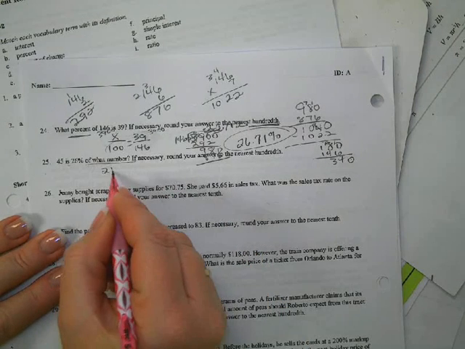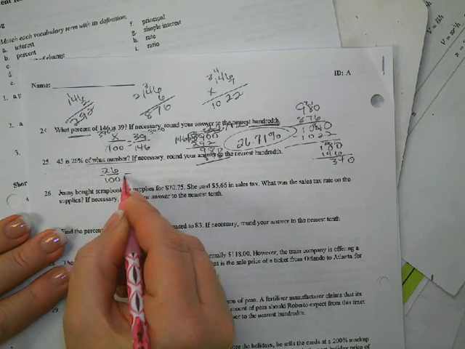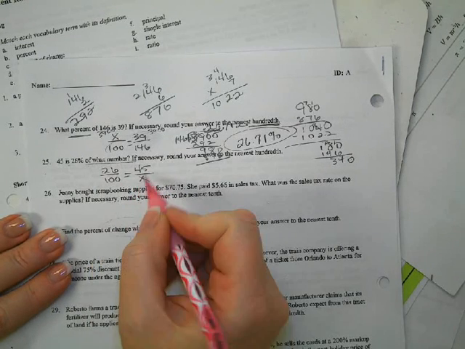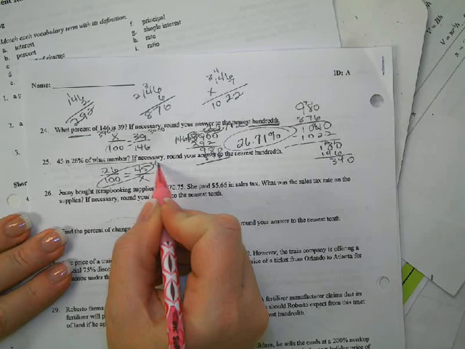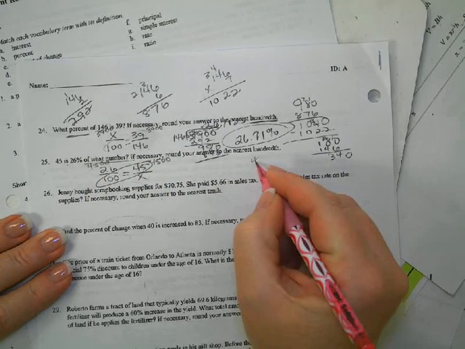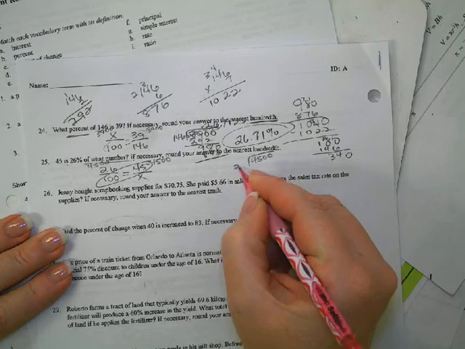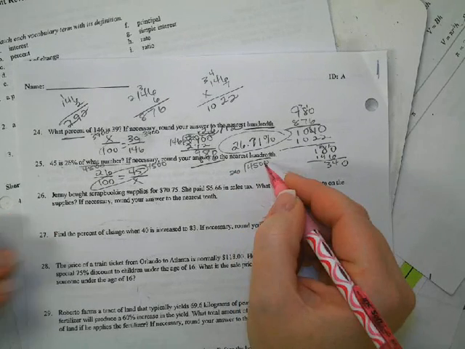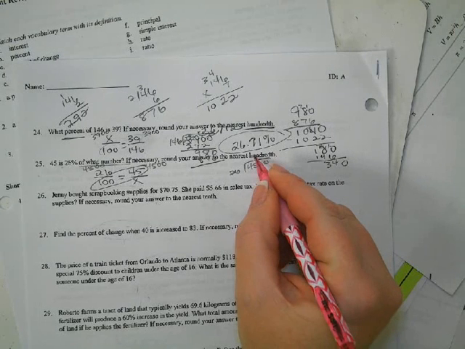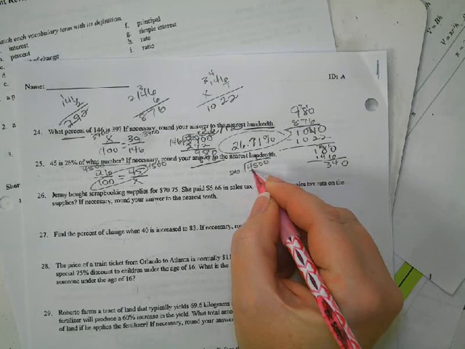So it's going to be 26 over 100, and 45 is your part of the whole, my total. So it's going to be 4,500 divided by 26. So 4,500 divided by 26. It's going to be 26 into 45. Can go 1 time.